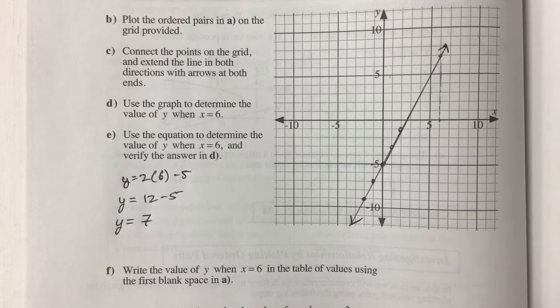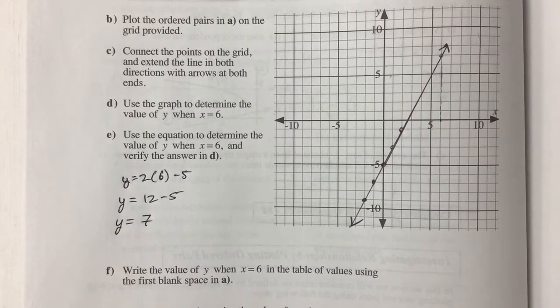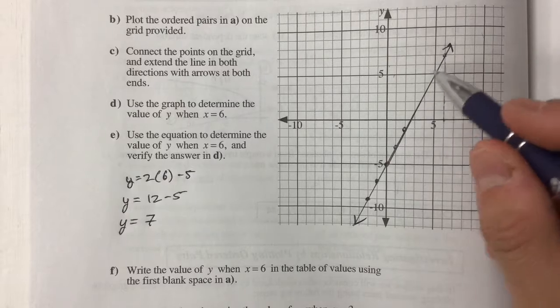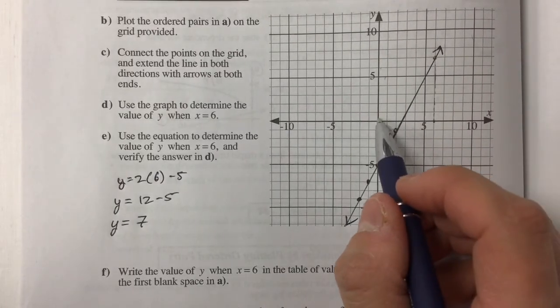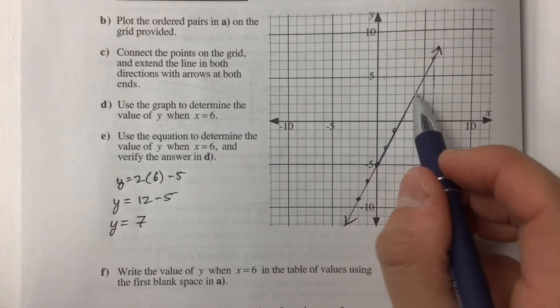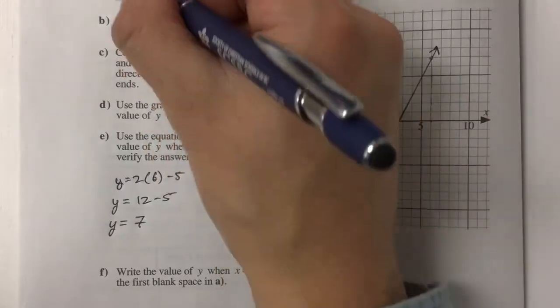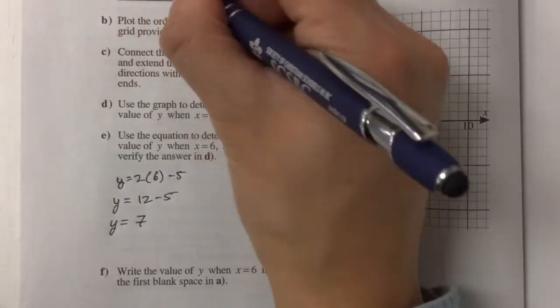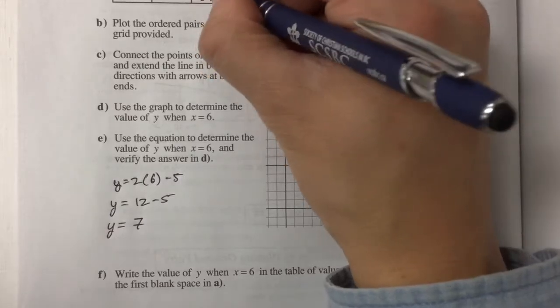And we want to use the graph to determine the value of x when y is equal to 3. So use the graph to determine the value of x when y is equal to 3. So when y is equal to 3, 1, 2, 3, x is equal to 4. So 4 and 3.